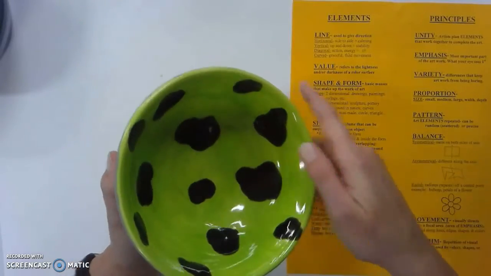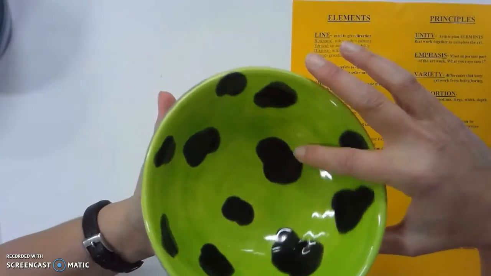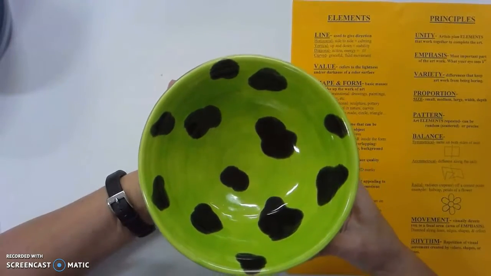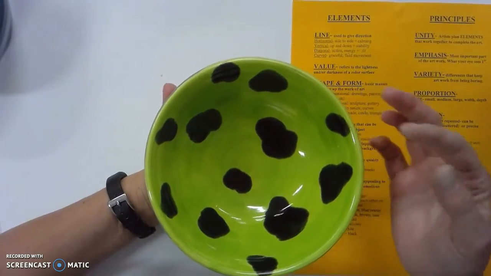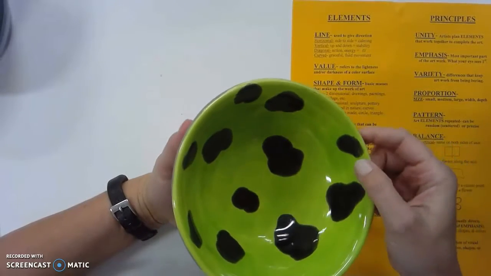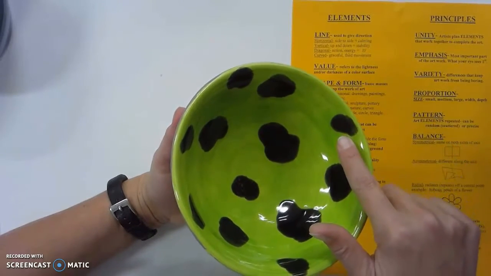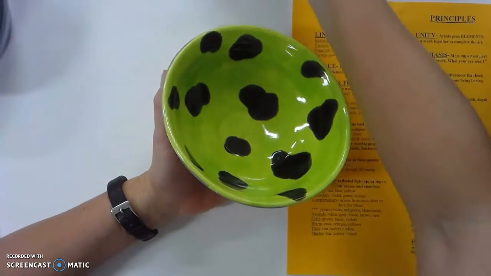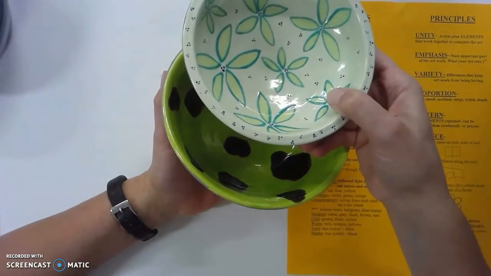You can't see it in the video, but if you were to look at it in person, when that glaze melts in the kiln, the colors kind of merge and blend into each other, and it kind of creates this soft edge instead of a nice crisp edge that I was able to get with the underglazes.